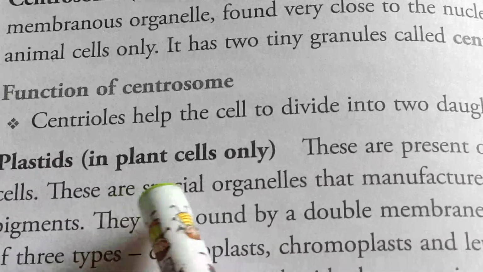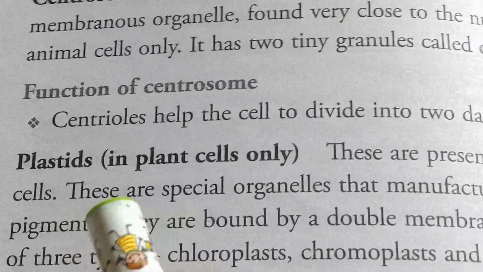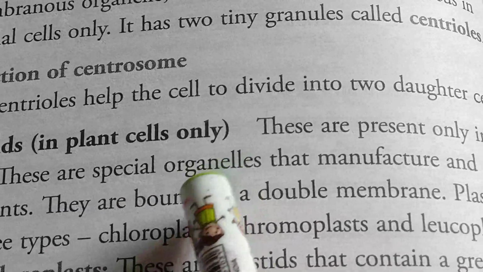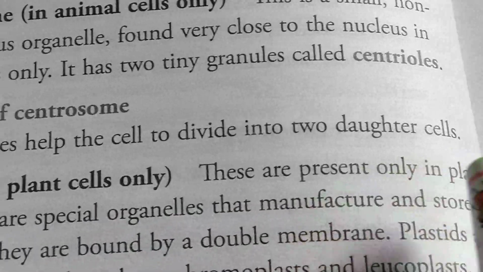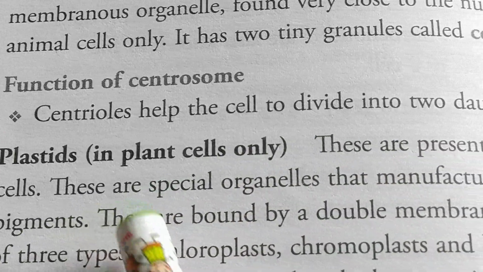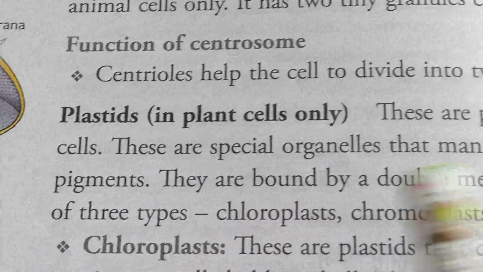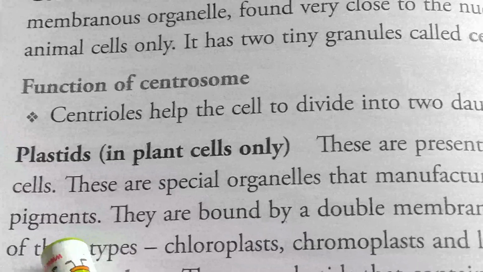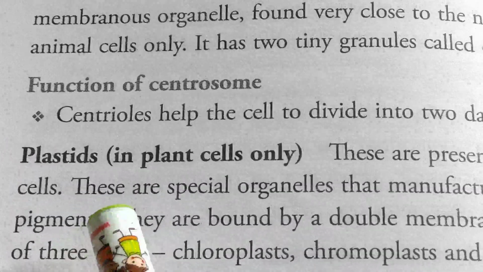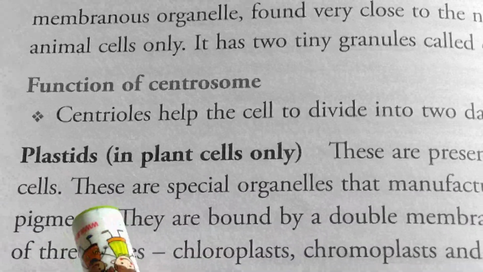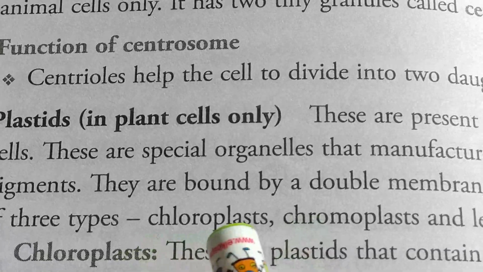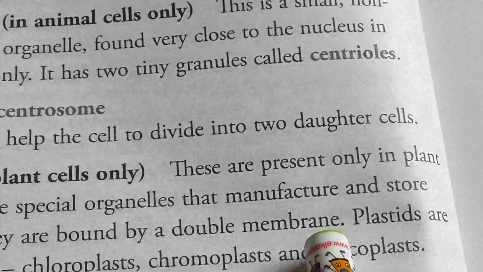Plastids are found in plant cells only. These are special organelles that manufacture and store pigments. The different types of color are pigments basically manufactured by plastids. They are bound by a double membrane.